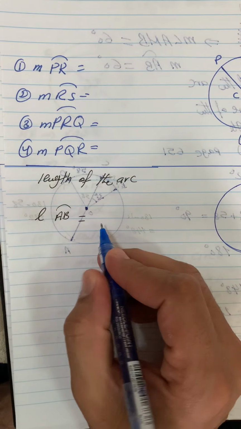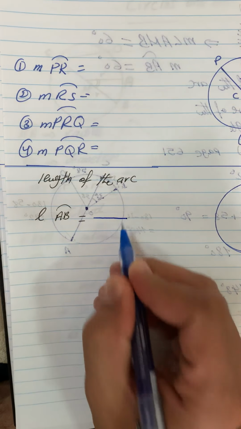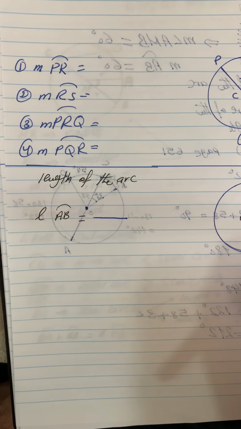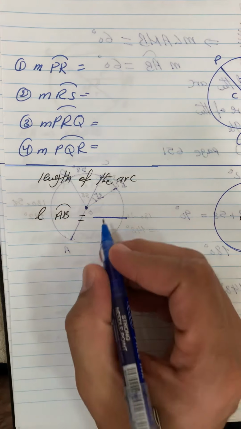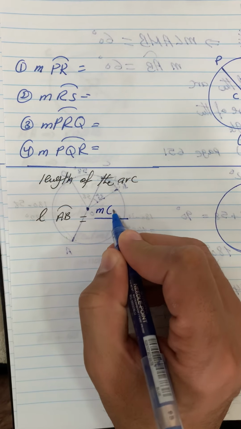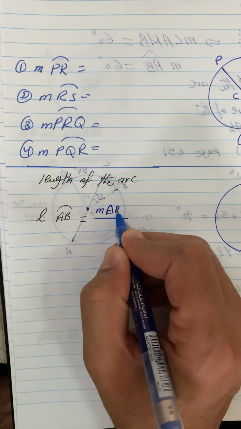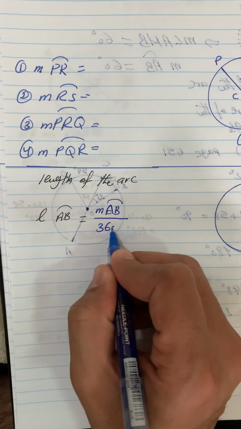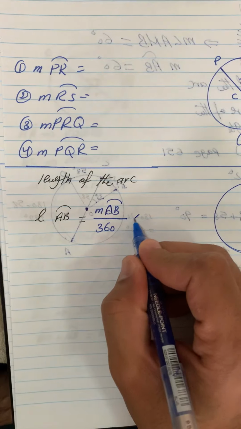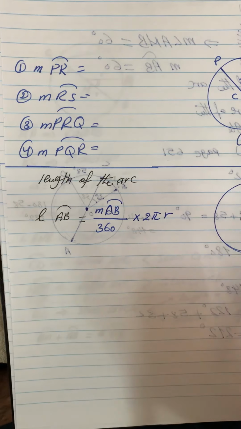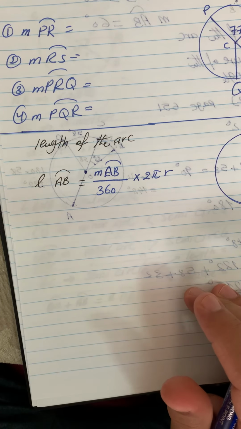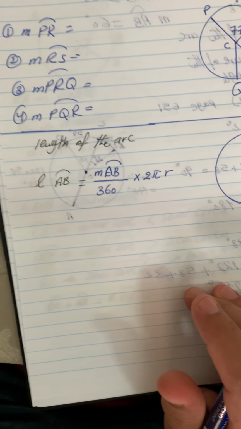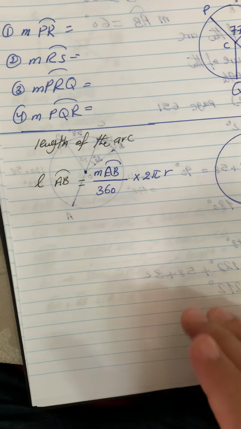We have this formula, it's very simple. It equals the measure of this arc over the measure of the circle, which is 360, multiplied by the circumference. So it's the measure of arc AB over 360, which is the measure of the circle, multiplied by 2πr. It's simple like this. For example, if we have this arc in problem number 4.